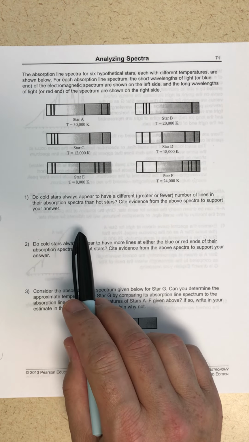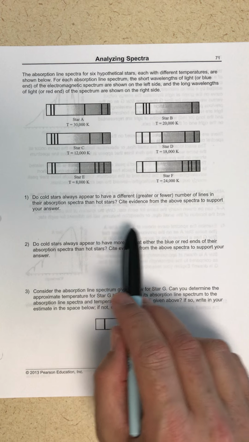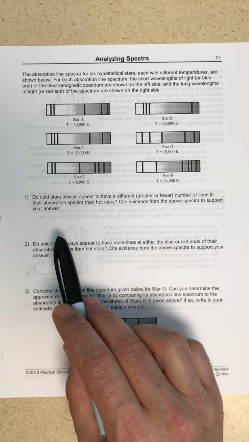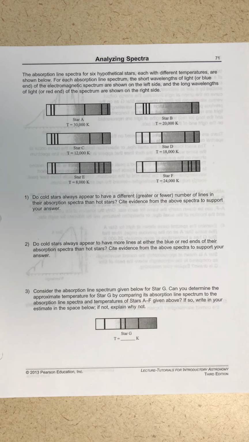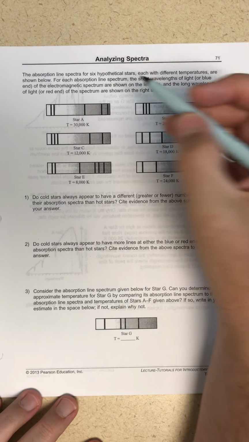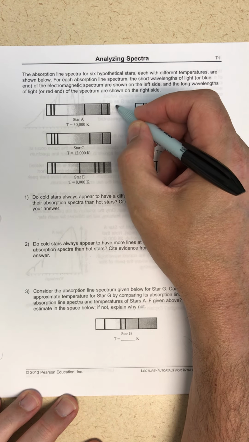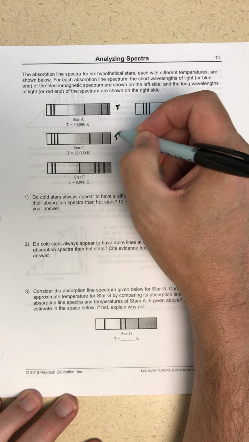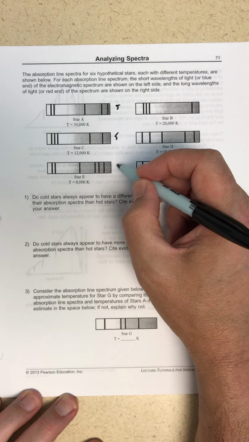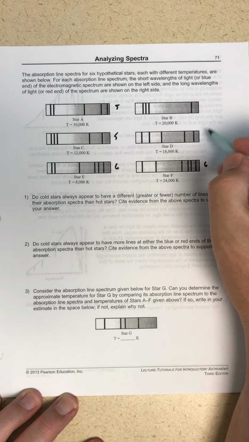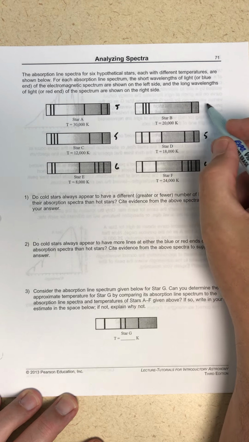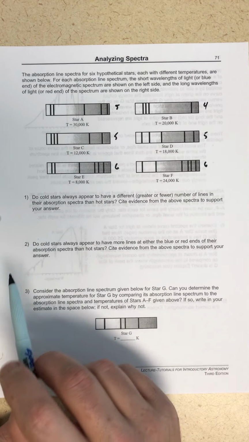Do cold stars always appear to have a different, greater or fewer, number of lines in their absorption spectra than hot stars? Cite evidence from the above spectra to support your answer. Just go through and count them up quick. This one has 5. That's also 5. This one has 6 absorption lines. 6 absorption lines. 5, 4.